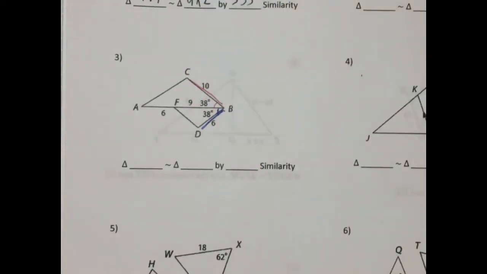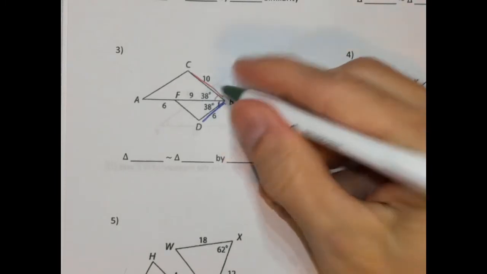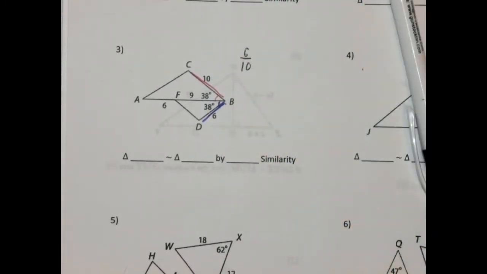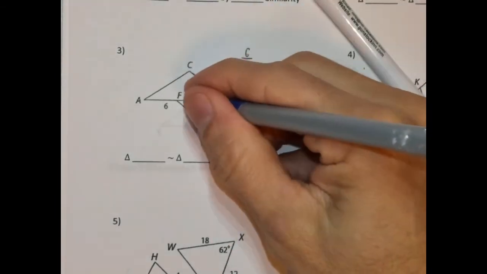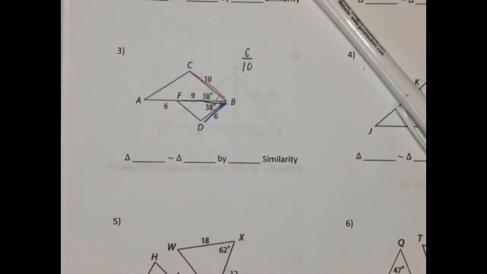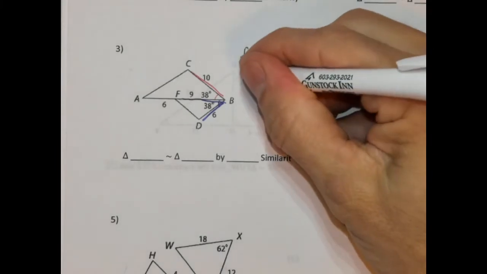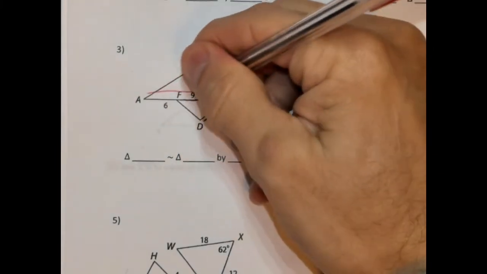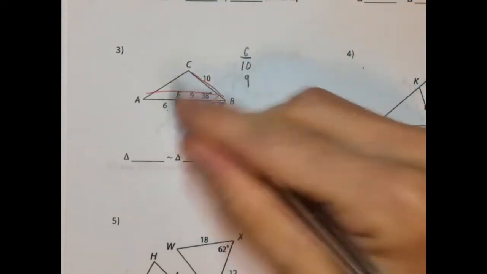So let's go ahead and check that proportion. The small will be on top, so 6/10. And then we have a side here, which is 9, and a side here, which is 9 plus 6, which is 15.